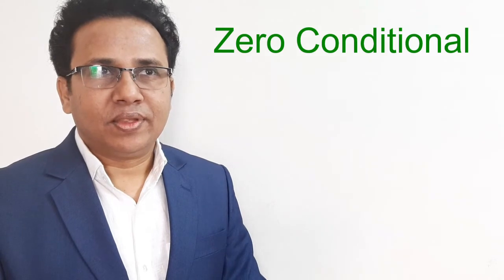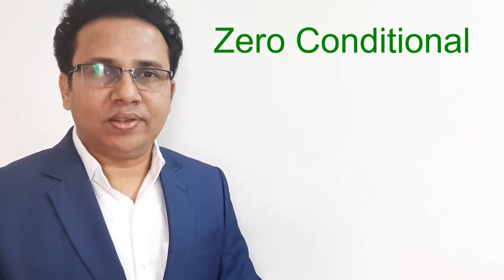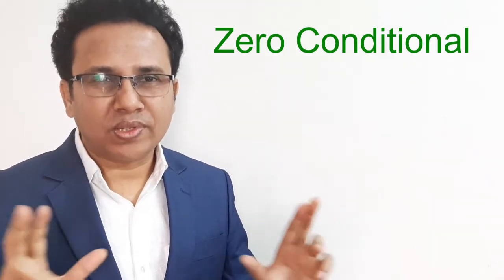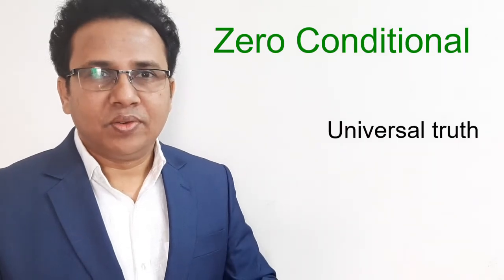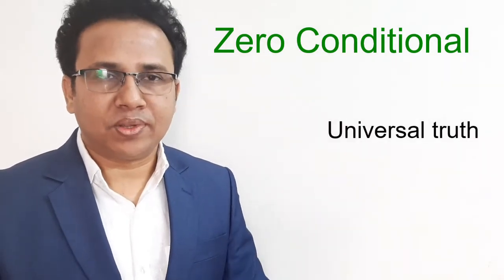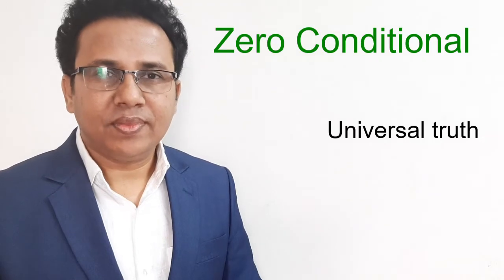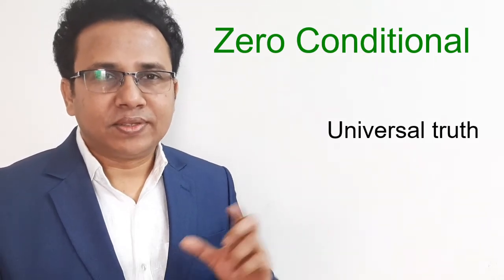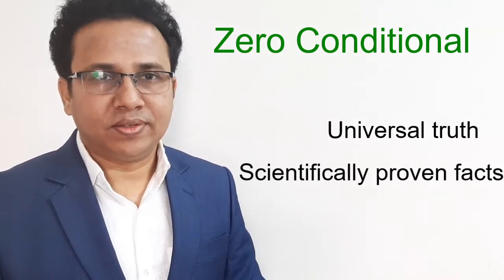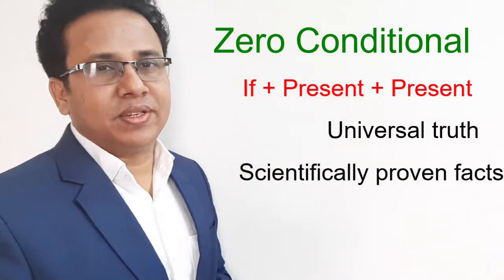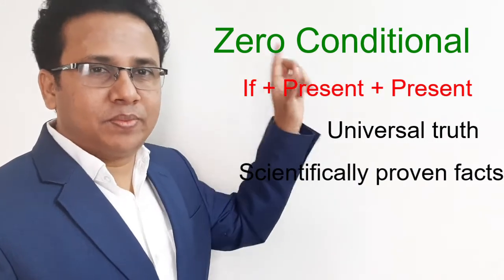Then what are the uses of zero conditional? Mostly in two ways. One is what is considered universal truth, like the sun rises, and another one is scientifically proven facts. And if we think about the structure, it's if plus present.